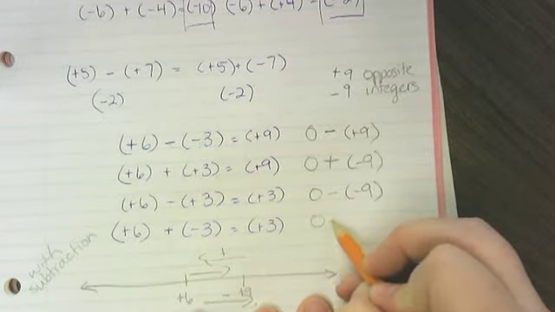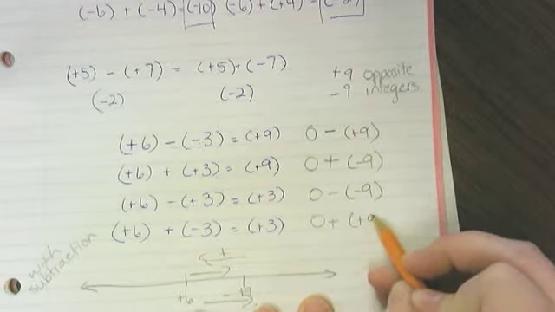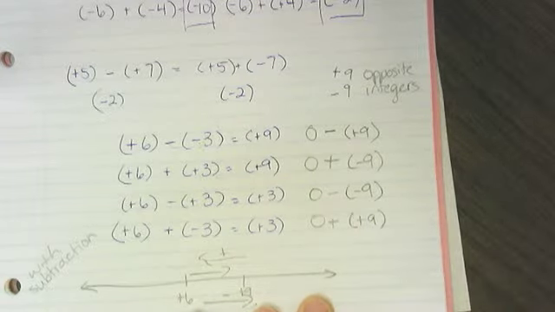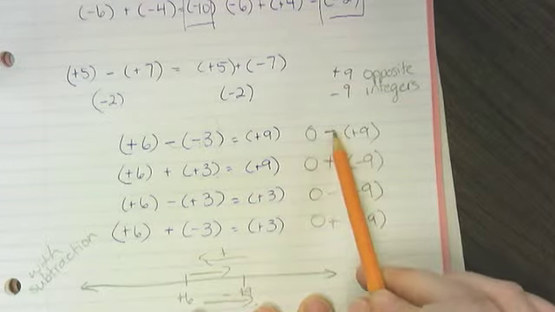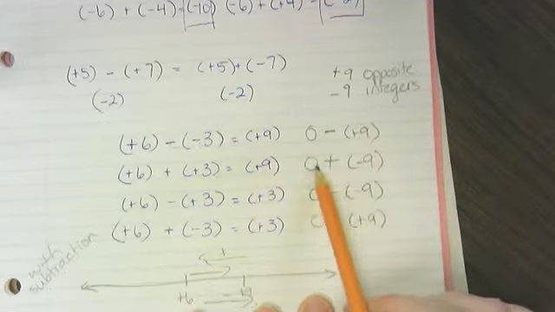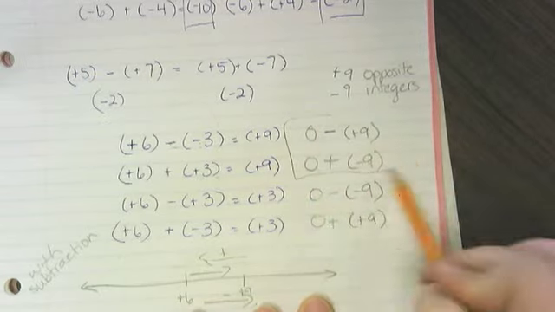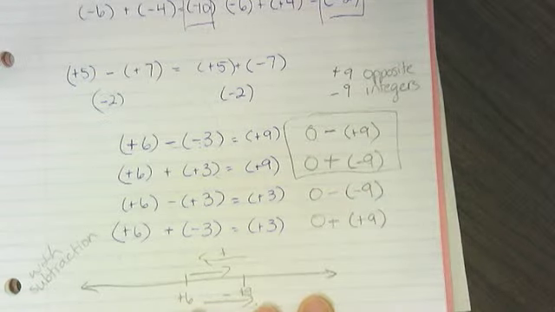So 0 plus the opposite integer, positive 9. I'm confused. If it's 0 minus positive 9, would it be positive 9 then? The answer? Or would it be negative 9? 0 minus positive 9 is the same as 0 plus negative 9. These two equations will give you the same answer, which is negative 9, yes.